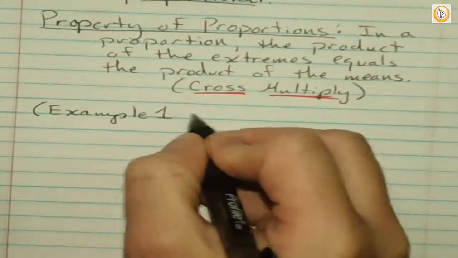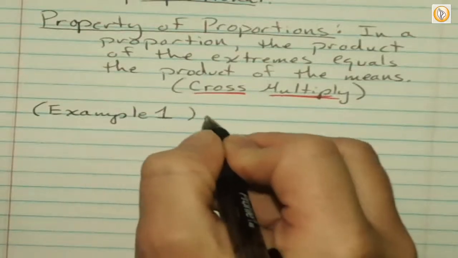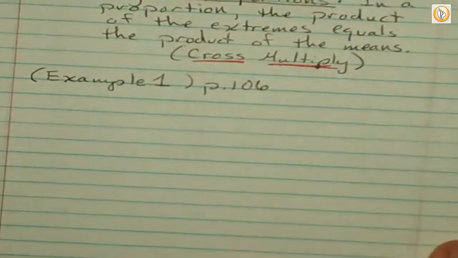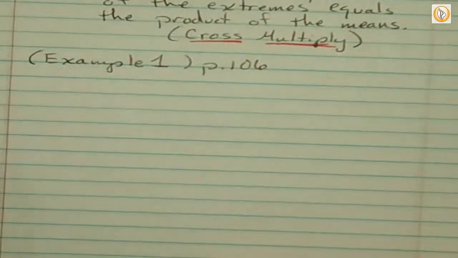In your book on page 106. So everyone needs to open to page 106. Oh, wow, we've never done one of these. Now, these are good examples.